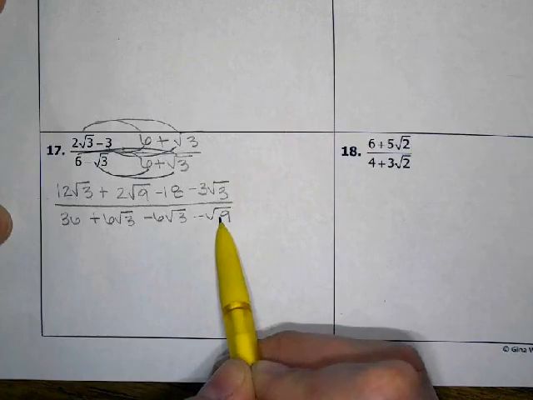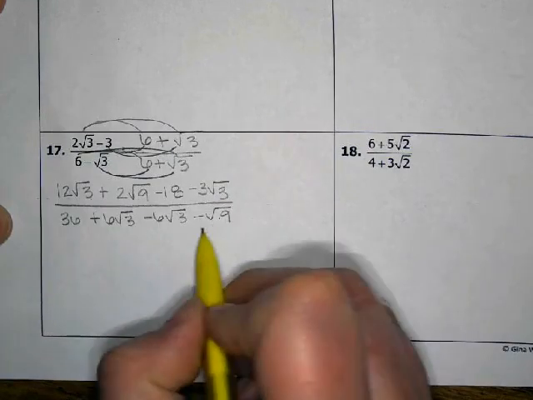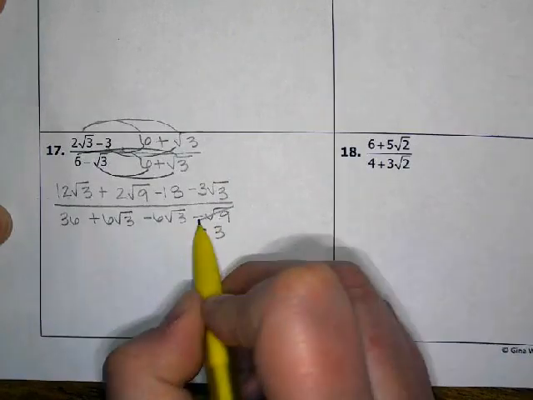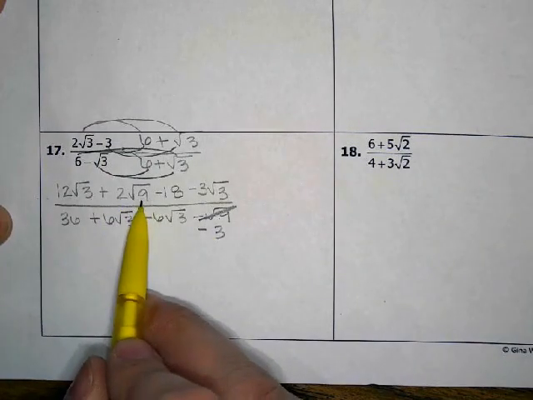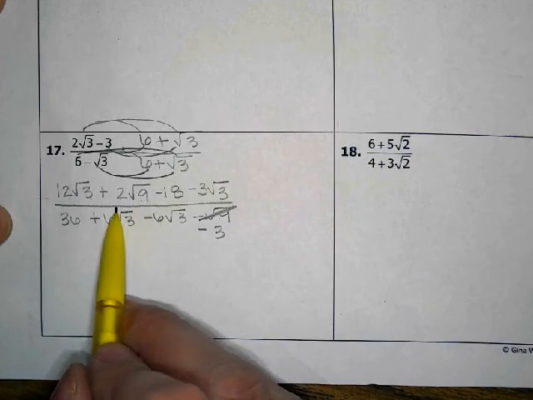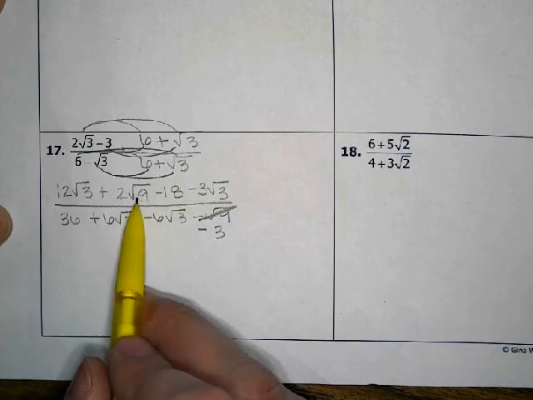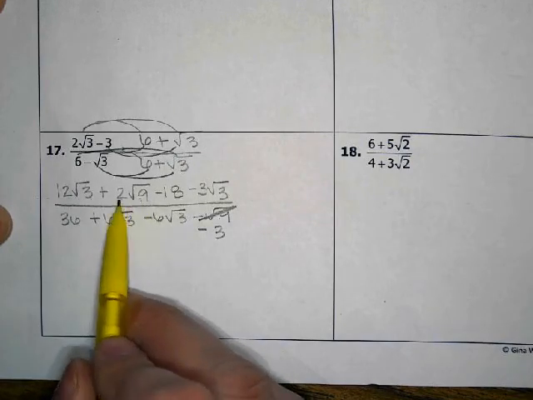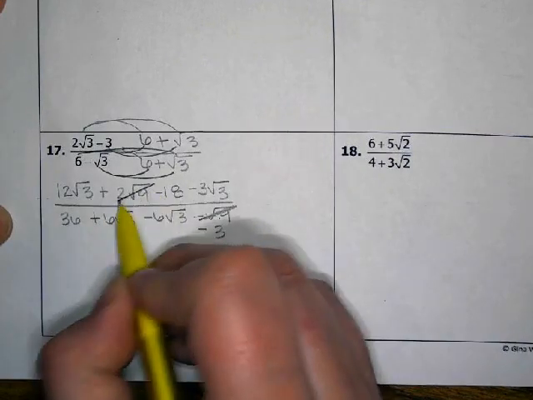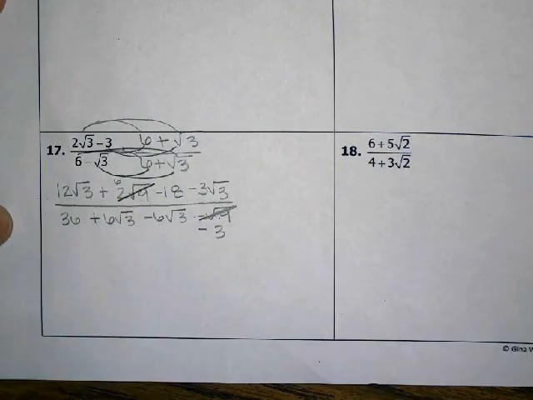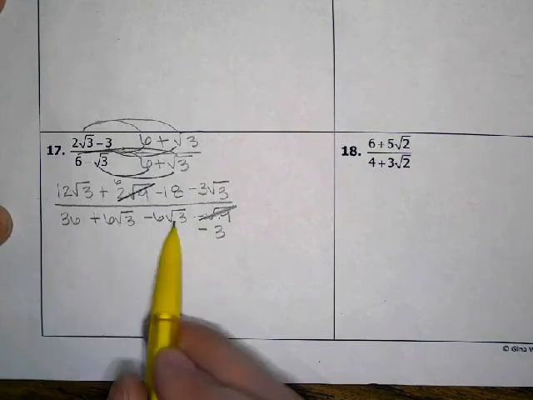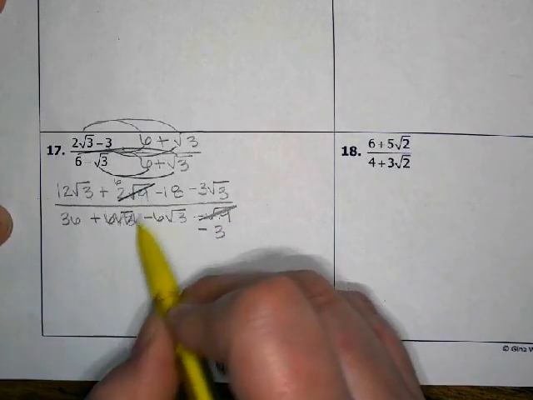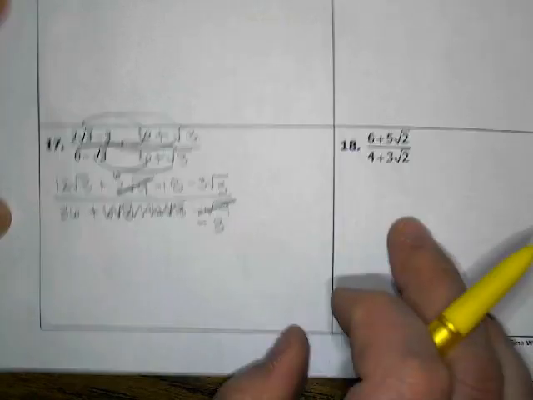What's 2 times root 9? 2 times 3, which is 6. Okay, this is just 6. Okay. What happens to these two? Okay. So what do we have on the bottom? 33.